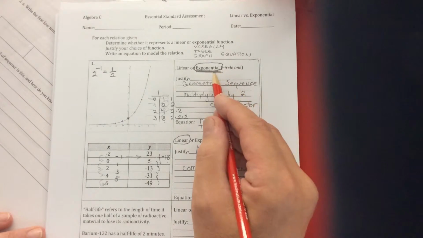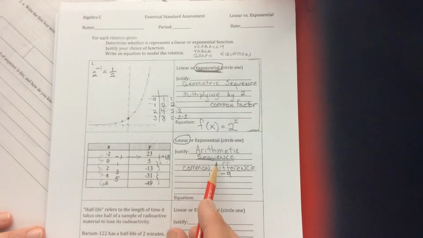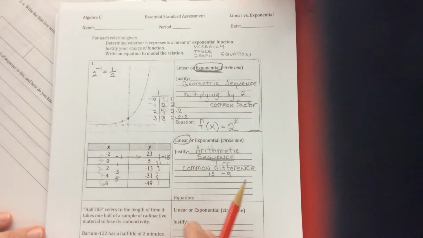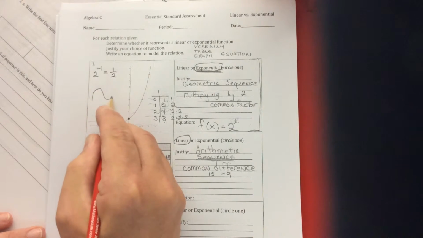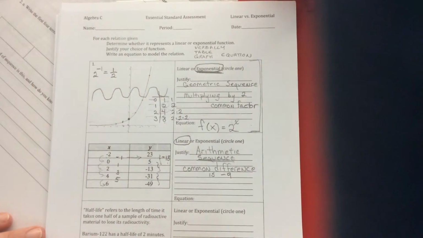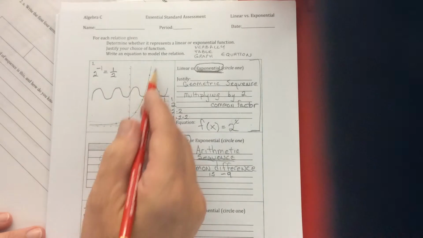The graph for an exponential function looks like this, and the graph for a linear function is a straight line. Yes? So for the first one, would you tell that it's exponential just because the line is not straight? No, there are other nonlinear curves. Here, this isn't straight, but it's certainly not this.